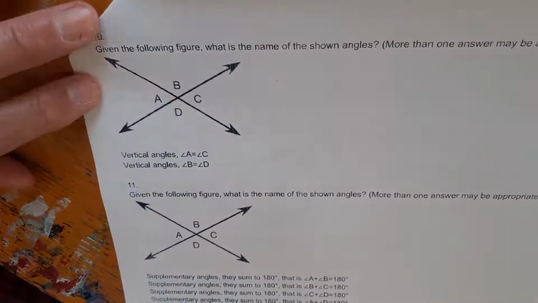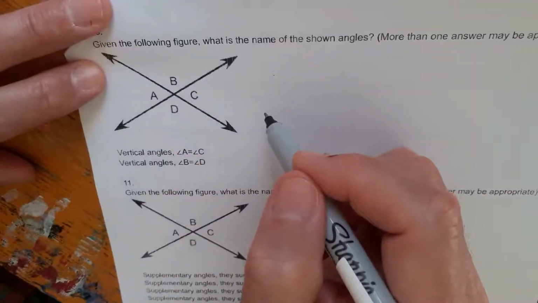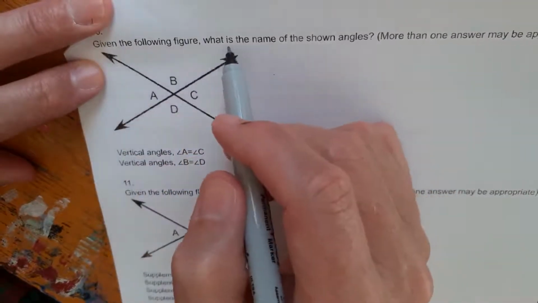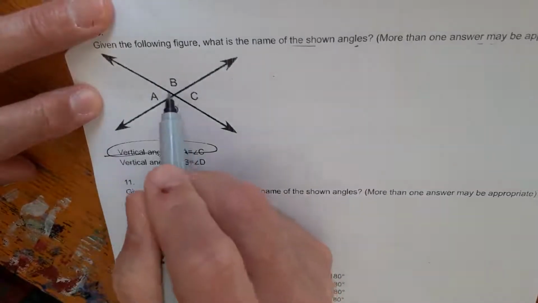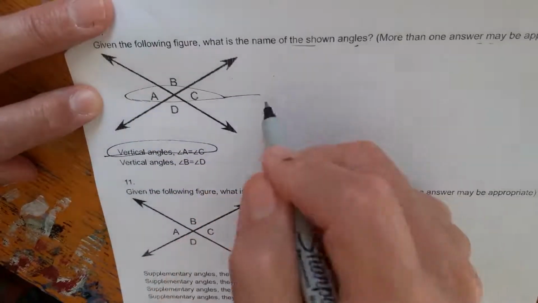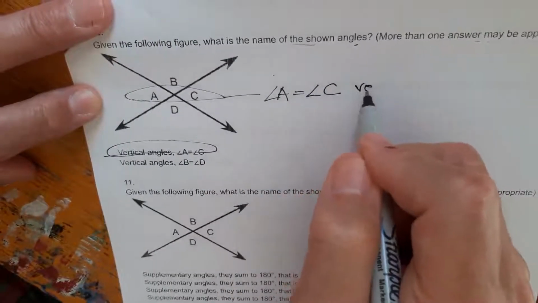All right, let's get back to vertical angles, the ones that are not really vertical. Sometimes they are, but that's not what makes them equal. Given the following figure, what is the name of the shown angles? More than one answer may apply. So vertical angles, A equals C. So angle A equals angle C. Why? They are vertical angles.